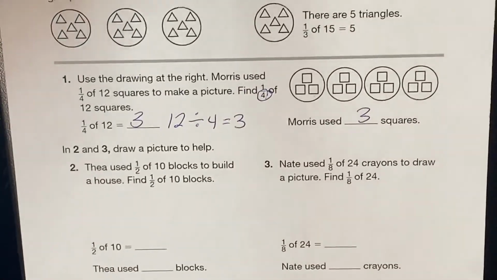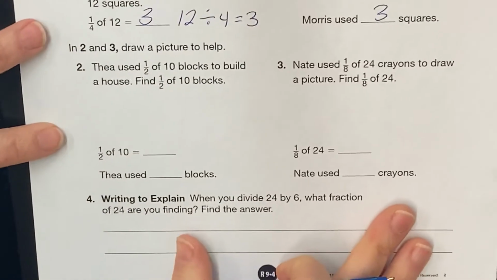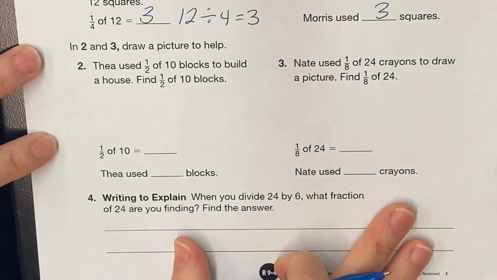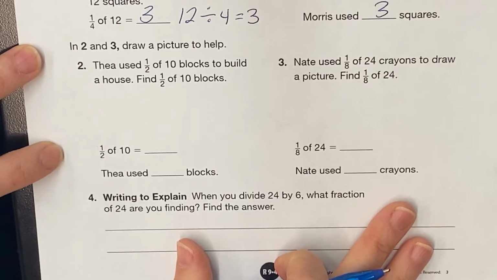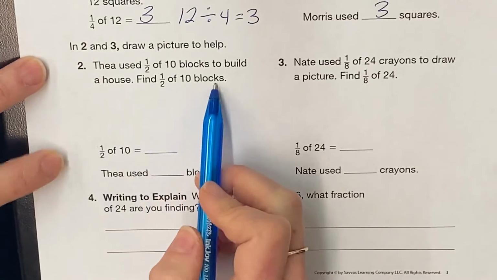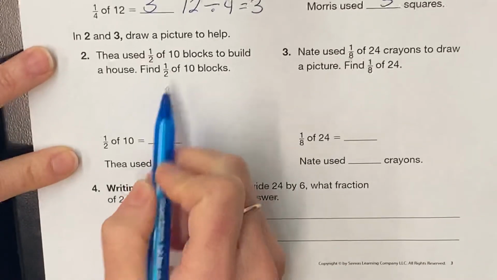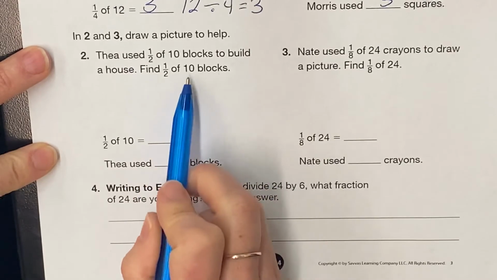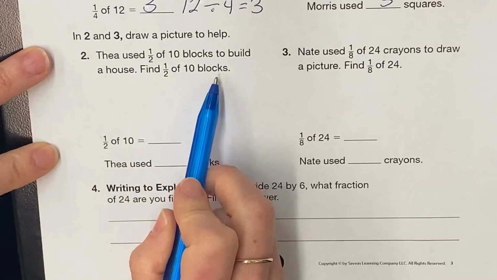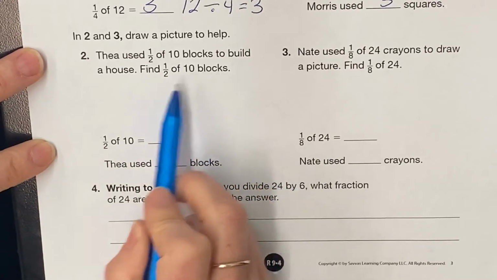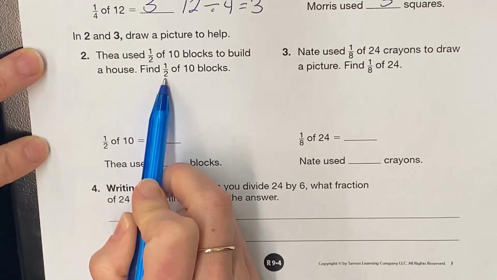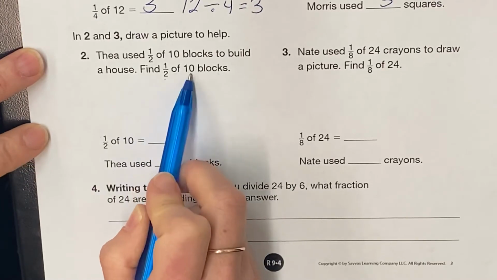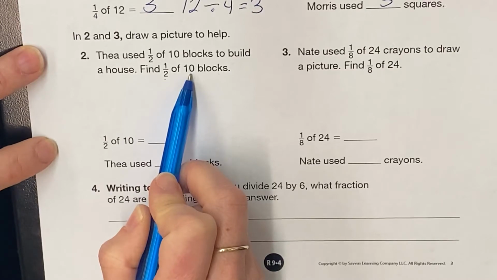All right, numbers 2 and 3, we're going to draw a picture to help us. Thea used half of 10 blocks to build a house. Find 1/2 of 10 blocks. All right, so here's what we're going to do. You can either draw 10 blocks and then figure out how many to put in 2 groups, or you can draw 2 groups first and divide 10 until you run out.